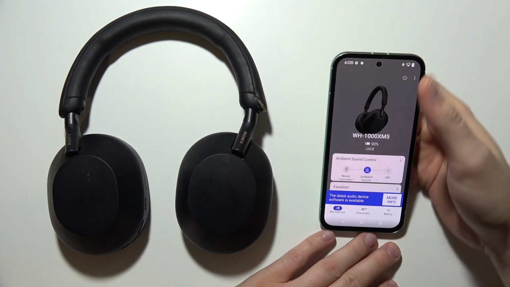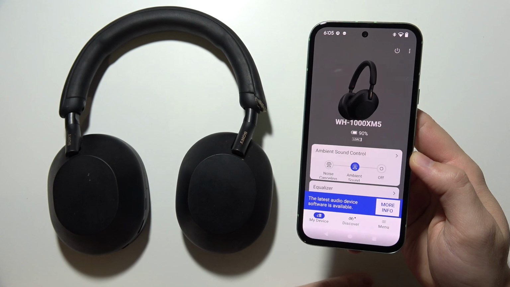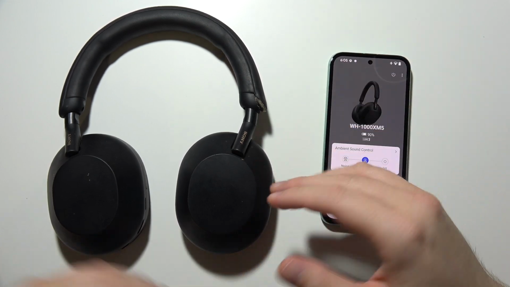Hello, let me show you all features and functions that you can find on the Sony WH-1000XM5. So first of all, the quick overview of all ports and buttons that we can find on these headphones.